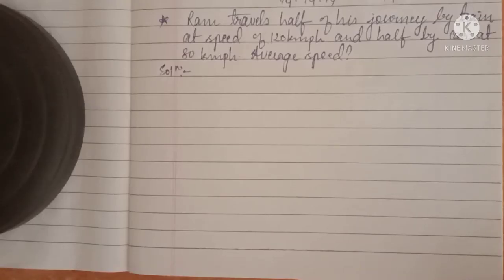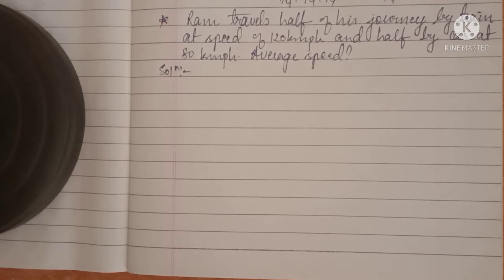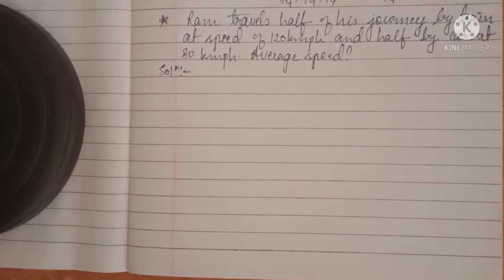So this is our next question based on the same speed, time and distance. Ram travels half of his journey by train at a speed of 120 km/h and half by car at 80 km/h. Find the average speed. The same question they ask, like in the first question we saw how to find the average speed. Similarly, you need to find it here also.